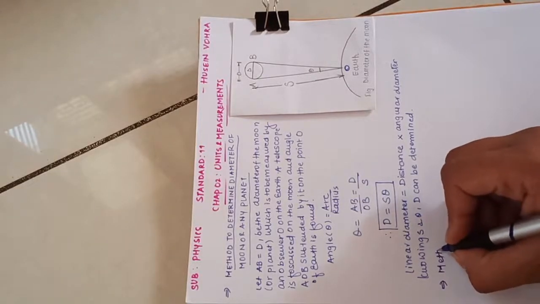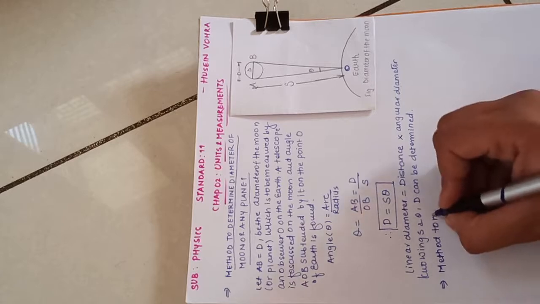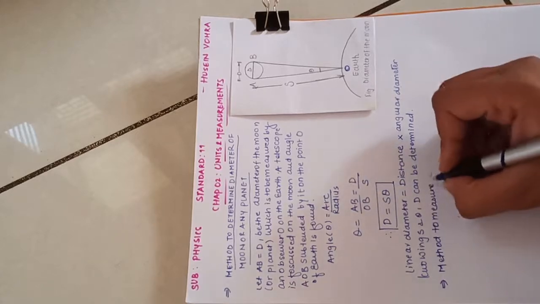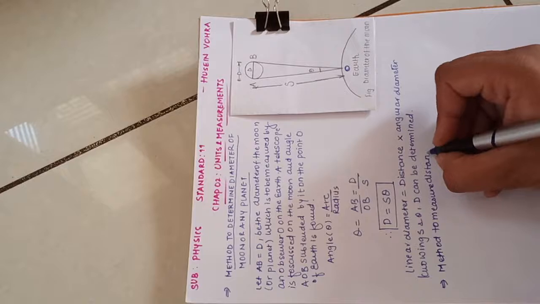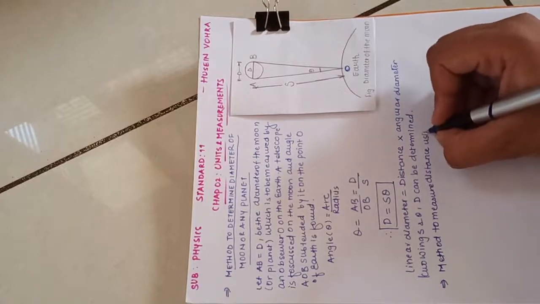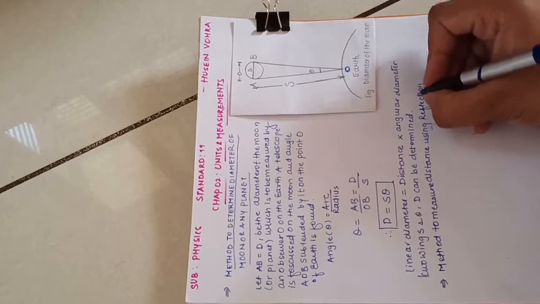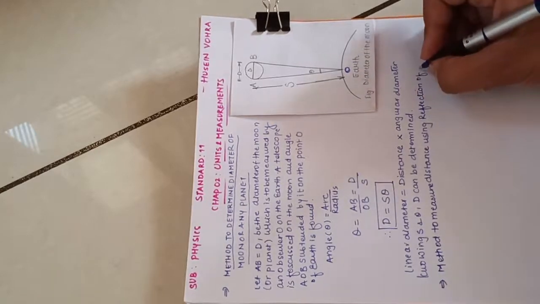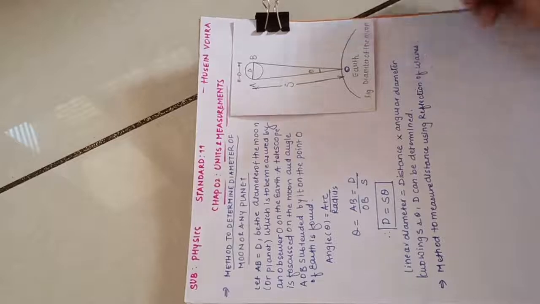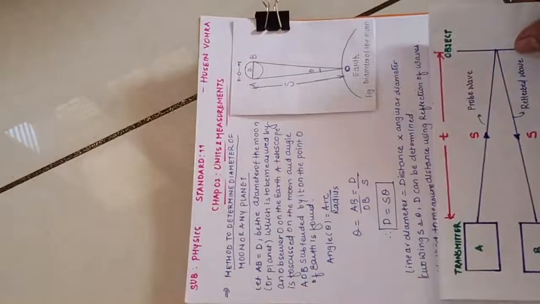Method to measure distance using a reflection of waves. Clear? Now see the figure very carefully over here.